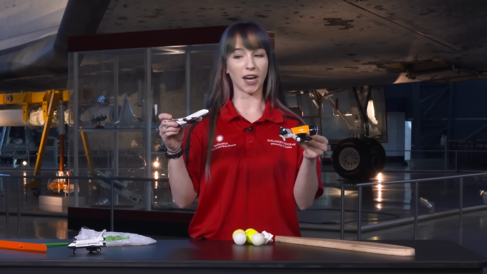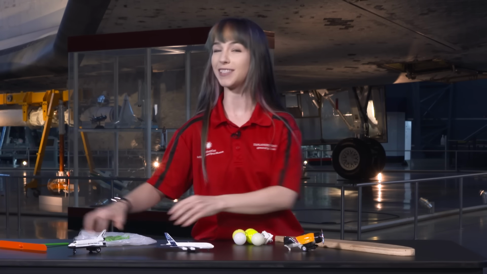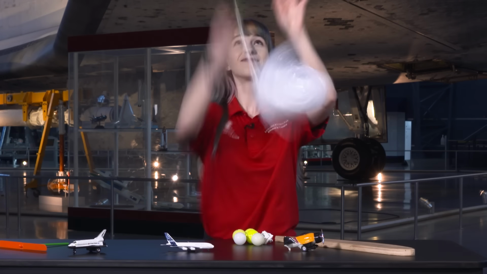Drag is the force that pulls things backwards. Aircrafts are generally designed to reduce drag and be as aerodynamic as possible, like our golf ball. But sometimes aircraft or the people inside them might want to increase drag, such as when landing or when using a parachute, like so.